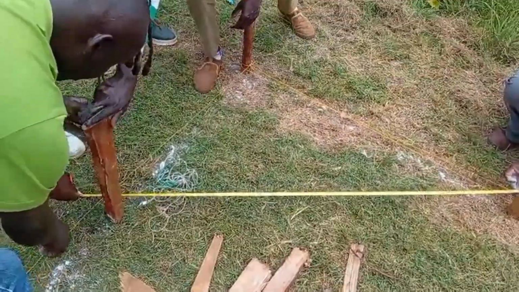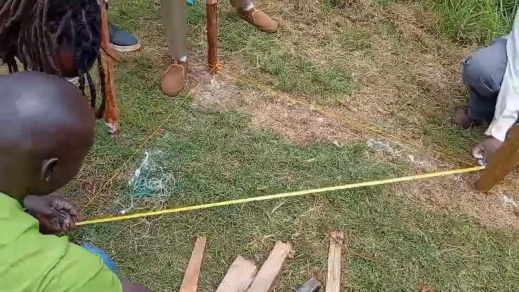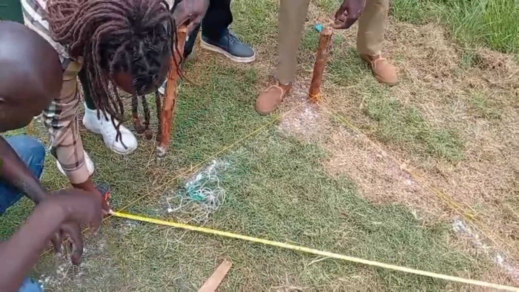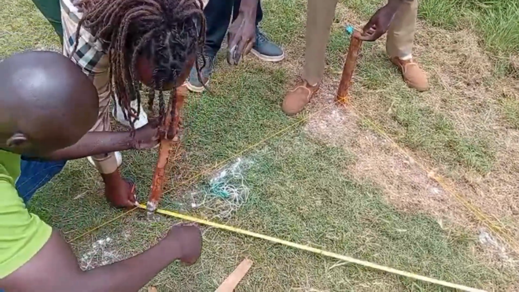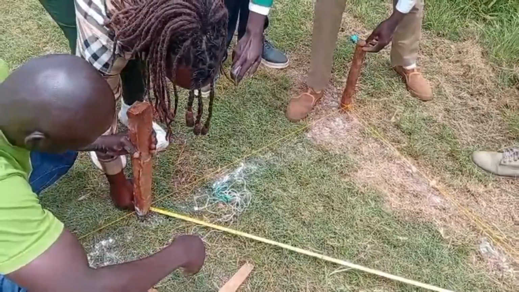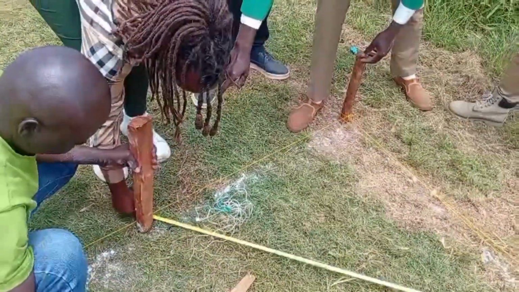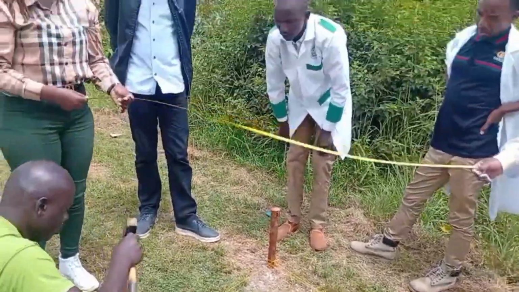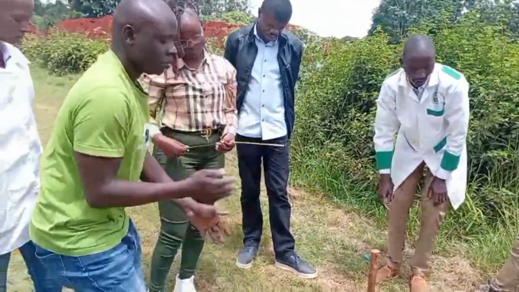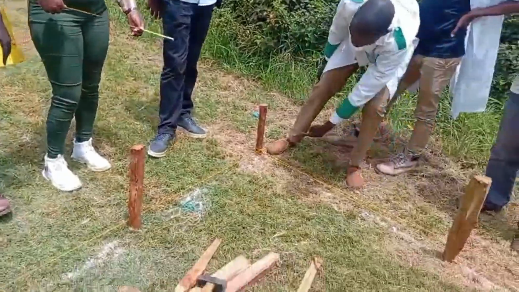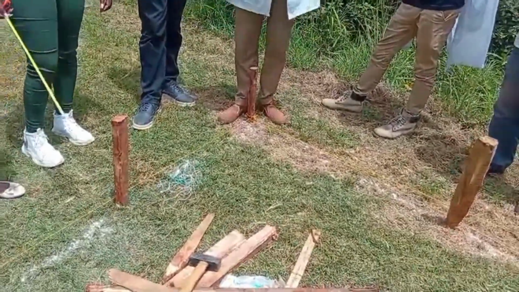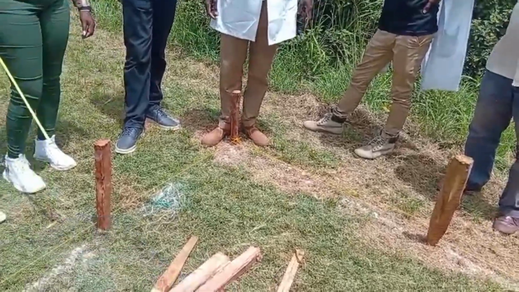Even the peg you remove. Adjust the line. There. Yeah, that's correct. Then you drive a peg at that point. That's now 4 units, 3 units, and 5 units. That's how the 3-4-5 method is achieved.